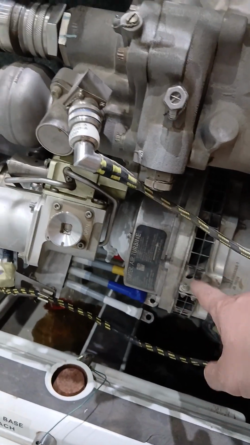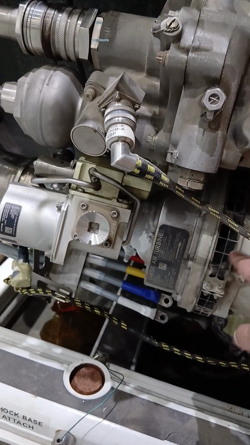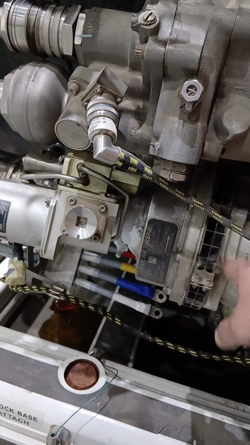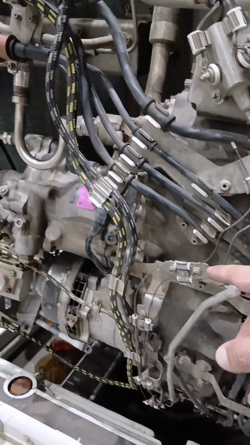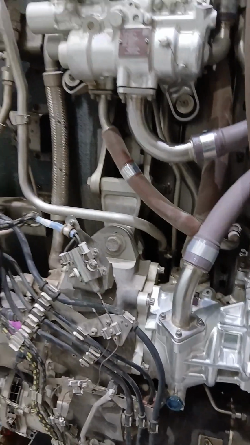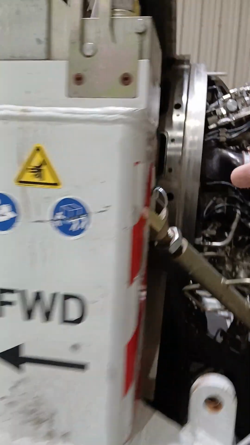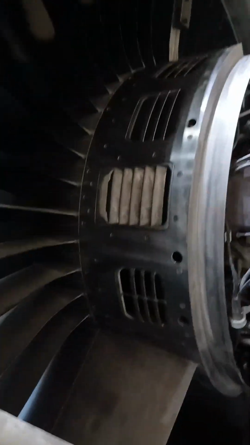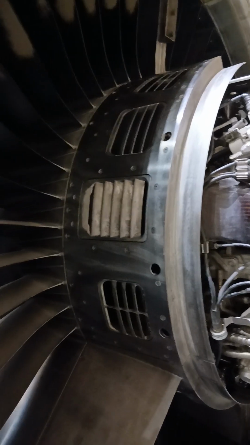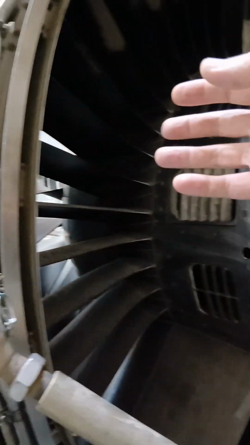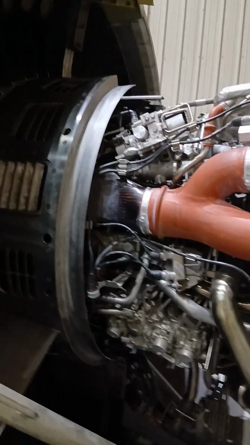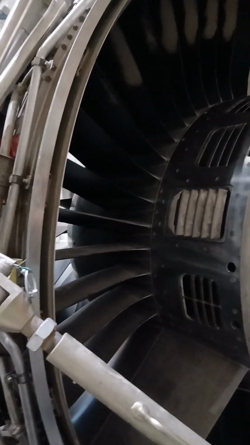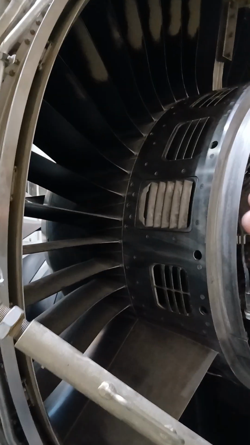We're using air, and there is a turbine. It will rotate, and this is attached to the gearbox. And the gearbox will rotate the compressor, and when the compressor is working, the fan and the turbine will rotate, and the air gets compressed.